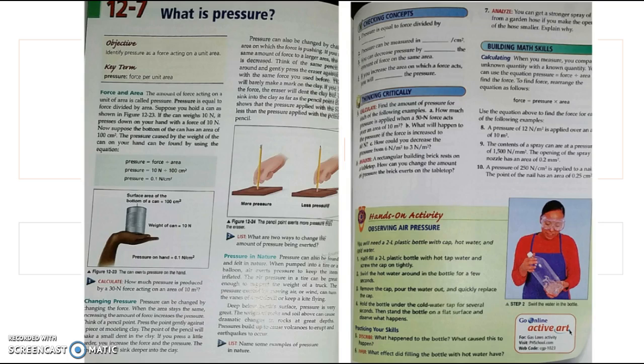Pressure can also be changed by changing the area over which the force is pushing. If you apply the same amount of force to a large area, the pressure is decreased. Think of the same pencil. Turn it around and gently press the eraser against the clay. With the same force you used before, the pencil barely makes a mark in the clay. If you increase the force, the eraser will dent the clay, but will not sink in as far as the pencil point did. This shows that pressure applied with the eraser is less than the pressure applied with the point of the pencil.